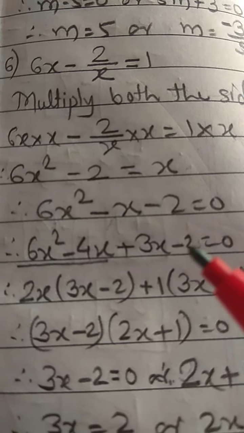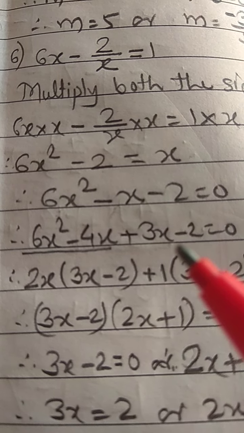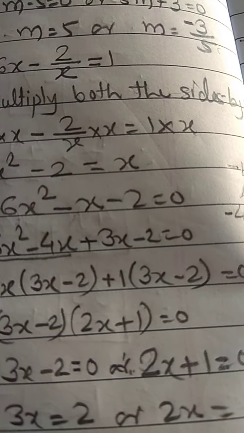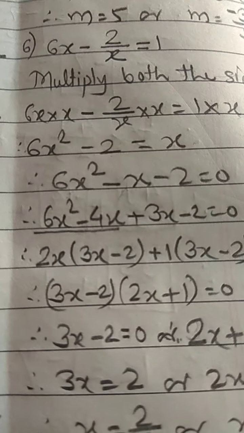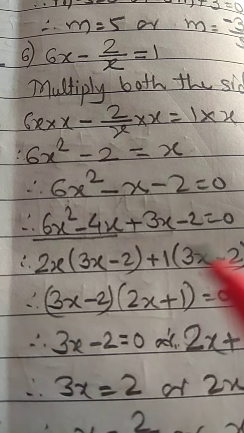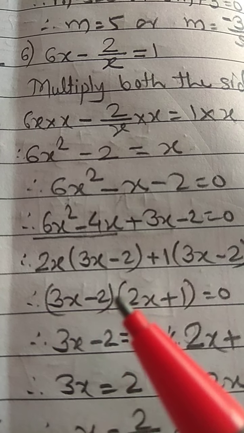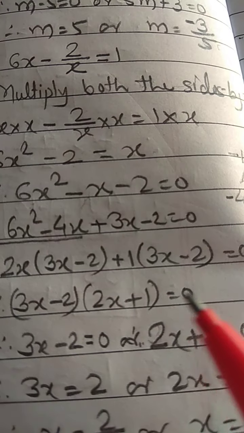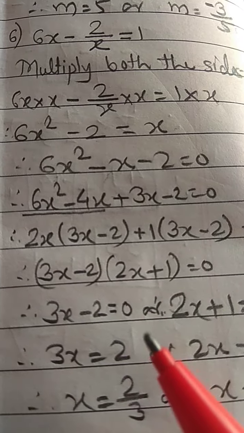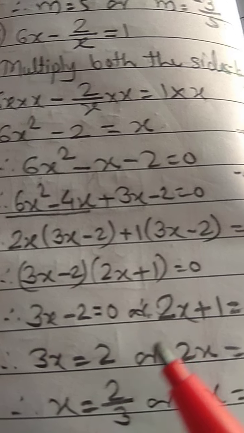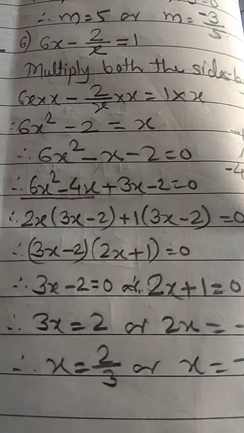Here there is nothing common, we will take 1 common, 1 in bracket 3x minus 2, as it is equal to 0. Now we can take out 3x minus 2 common from these two terms. What remains is 2x plus 1. Either 3x minus 2 equal to 0 or 2x plus 1 equal to 0. Therefore, 3x equal to this minus 2 will go to that side, will become plus 2. This plus 1 will go to that side and will become minus 1.